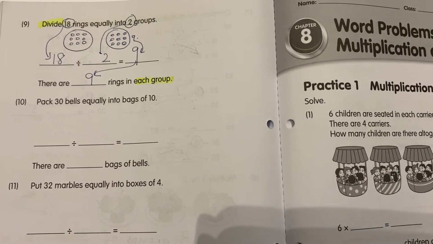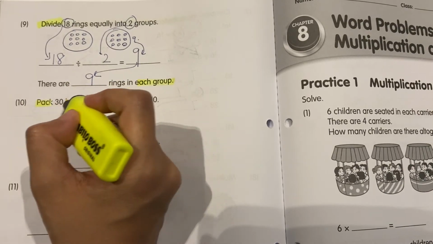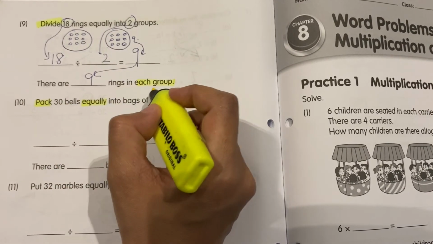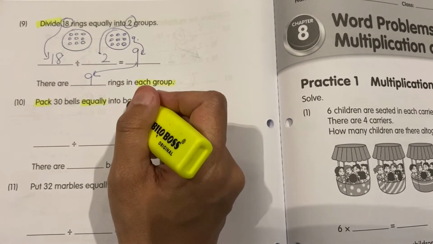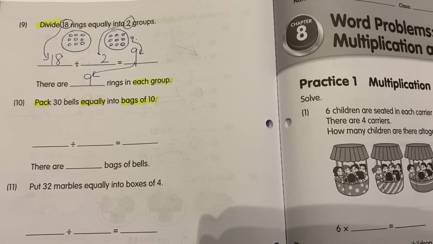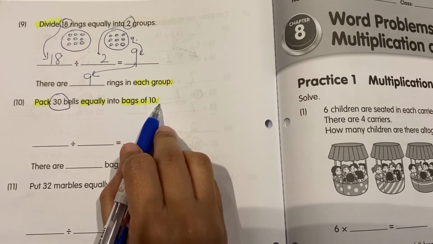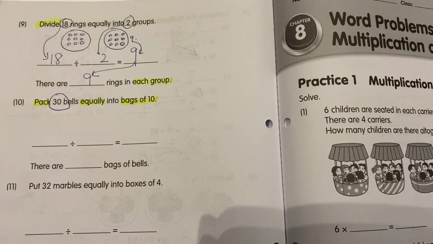Number 10. Pack 30 bells equally into bags of 10. Okay. So here you have 30 bells. Now, bags of 10 is not 10 groups.